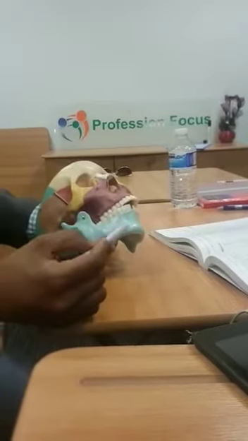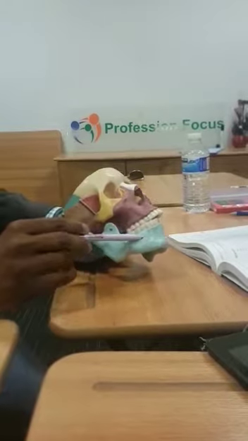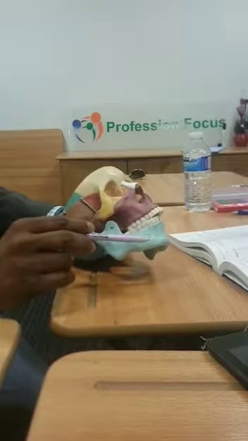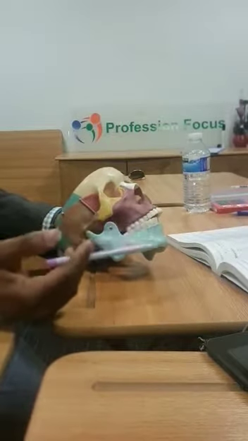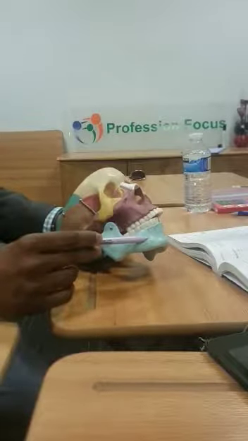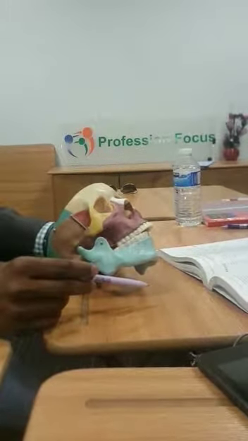If you look at the outside of the body of the mandible, you can see a foramen. You know very well that any perforation in the bone is called a foramen, or hole, but we should not call it a hole. The foramen present here is called the mental foramen, M-E-N-T-A-L. The inferior dental nerve, on its course inside the mandibular canal, comes out of the body of the mandible through this mental foramen, giving rise to the mental nerve.